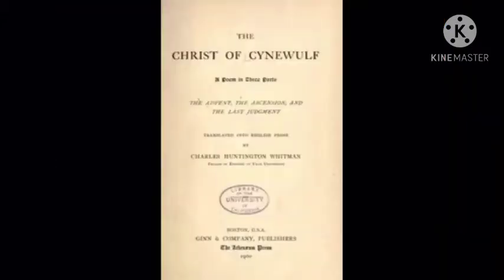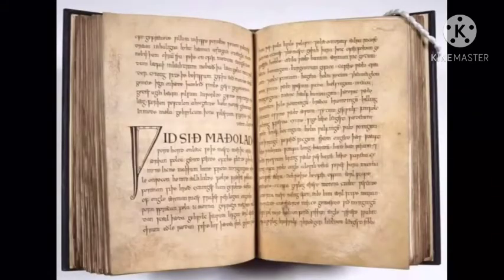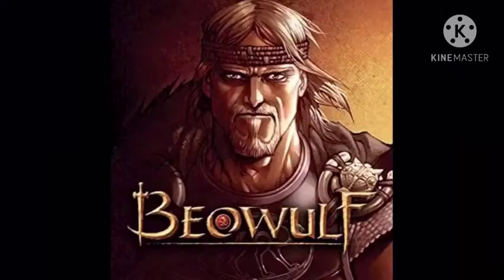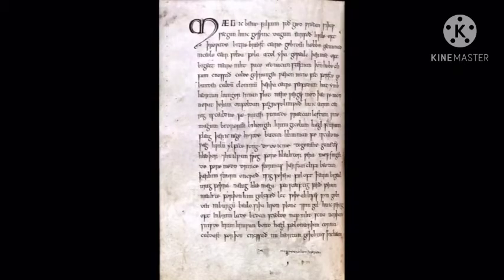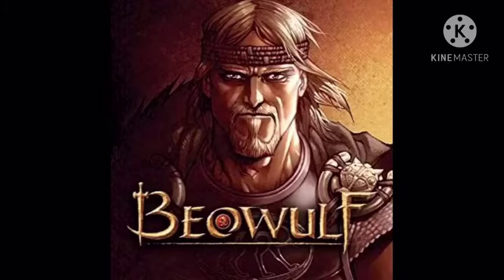Some literary works of Old English are: 1. Poetry: Caedmon, Deor, Widsith, and two long poems, The Exeter Book, Beowulf, The Wanderer, The Seafarer, and The Battle of Maldon. Among all, Beowulf is the most famous. Beowulf is a heroic epic poem written by an unknown author in Old English sometime between the 8th and the 10th century. It is one of the most important works of Anglo-Saxon literature.